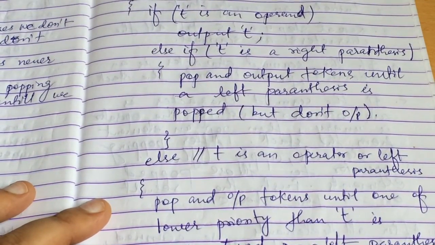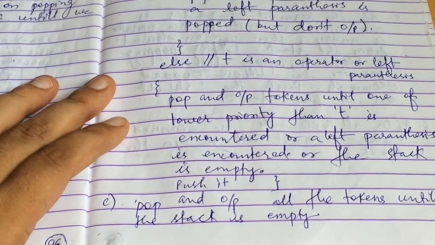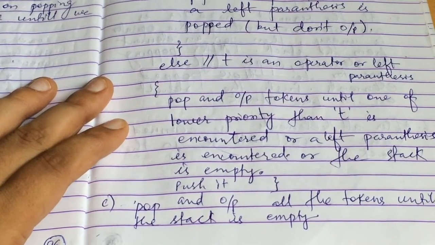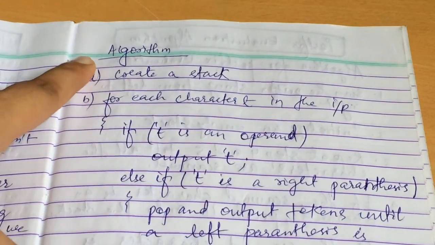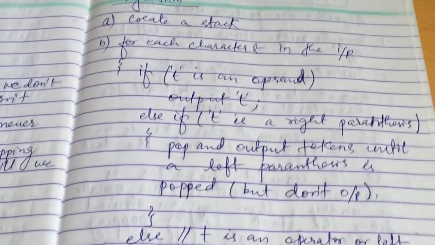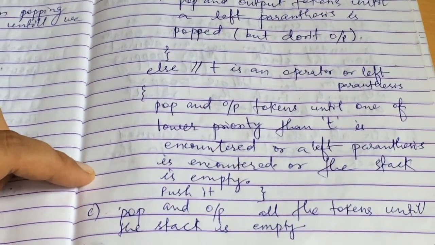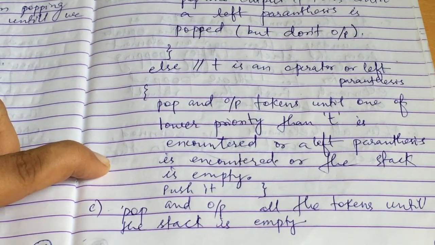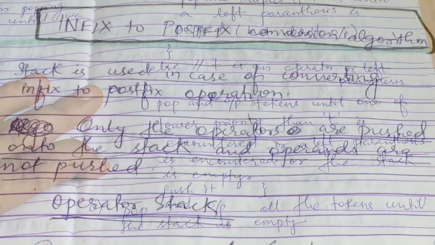So this is your algorithm. Just write it in your notes, and now I'll explain to you how it works. So write it in your notes by pausing the video right from here. This is the first step, second step, and this is your third step. Okay, so by pausing the video, you write it down in your notes, and now I'll explain it with the help of an example.